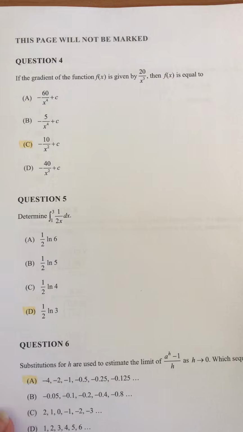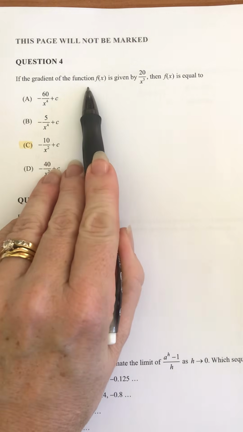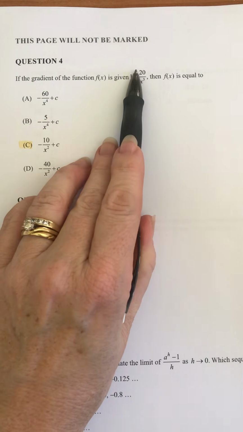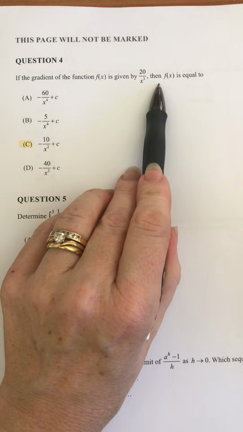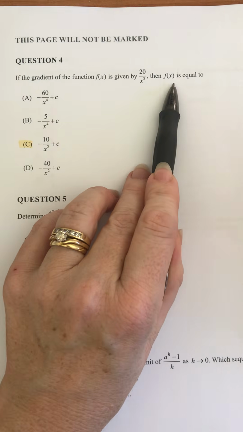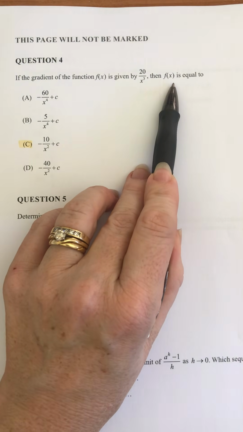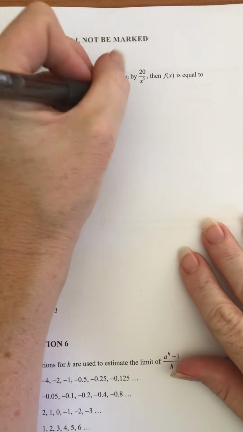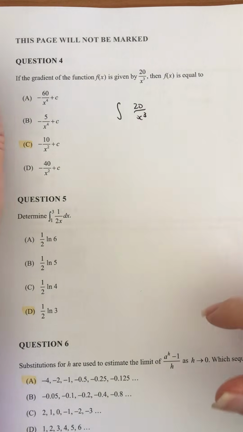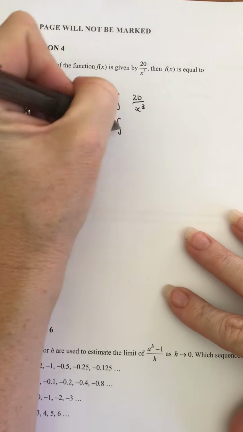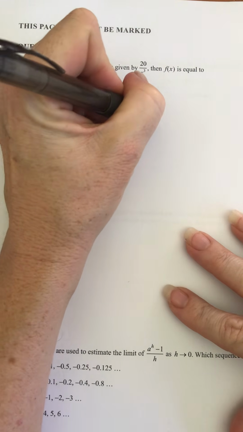For question 4, we've got the gradient of a function f of x is given by 20 over x cubed. So that is your derivative, and they're asking you to find f of x. So you need to find the integral of that. So you're going to do the integral of 20 on x cubed. Now, if you need to write that to make it a little bit easier for you to see what's happening, write it as x to the negative 3.